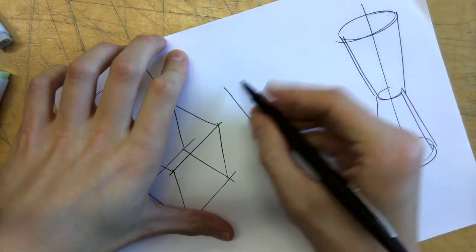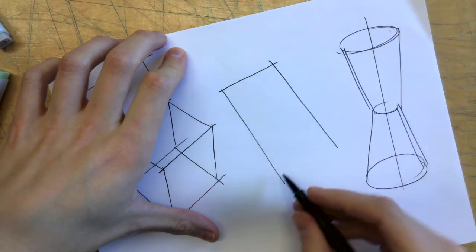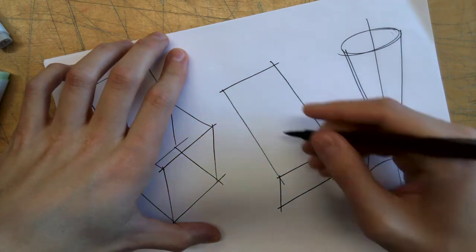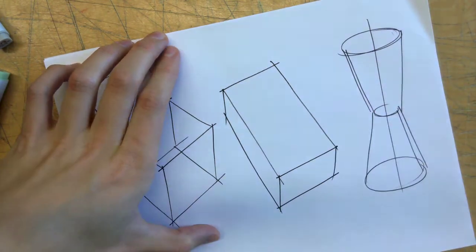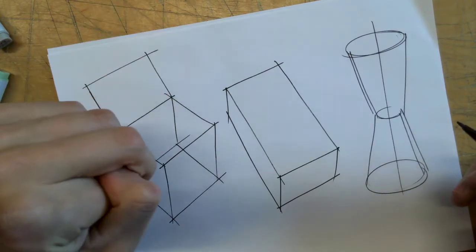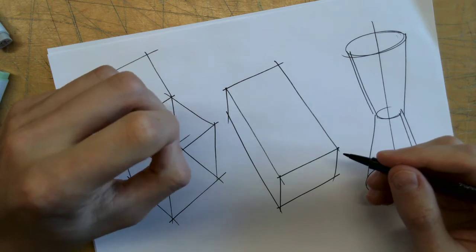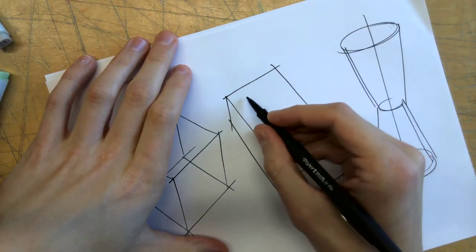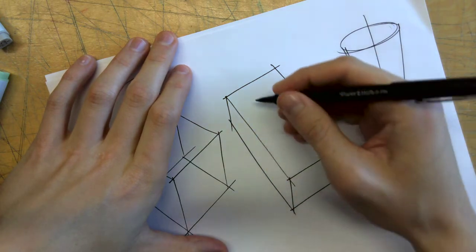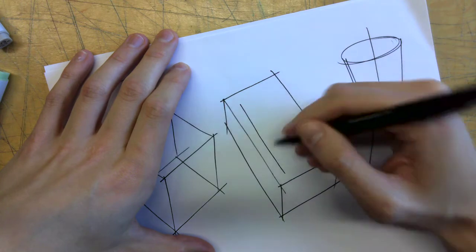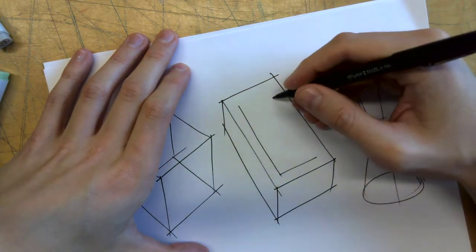And then we can do another thing here. Let's say we have another box, a little bit more shallow. Bless you. And let's draw a little switch here or something. So I'm going to draw a little channel for this to move inside.